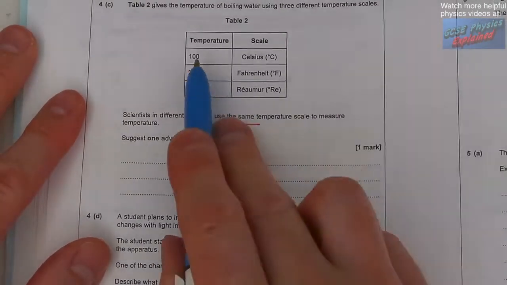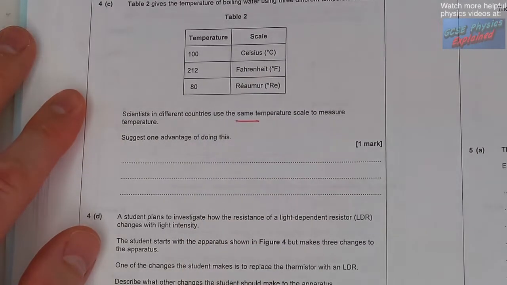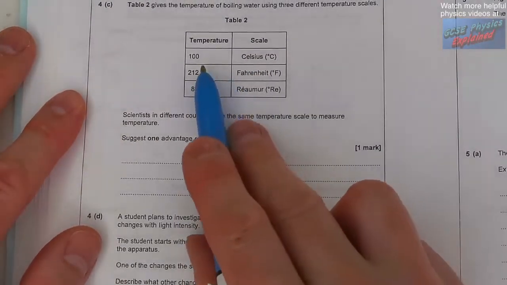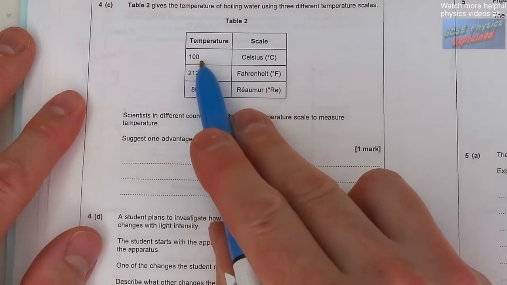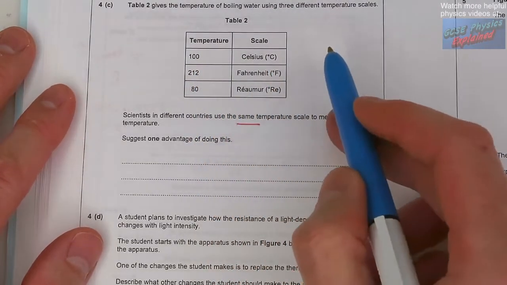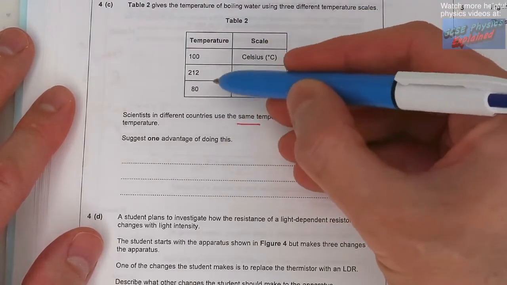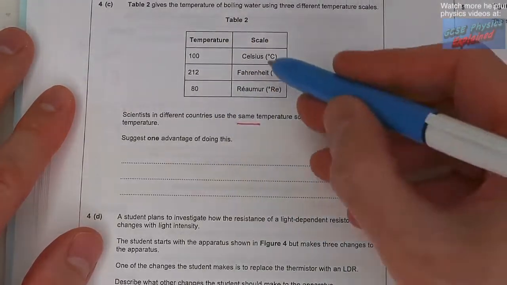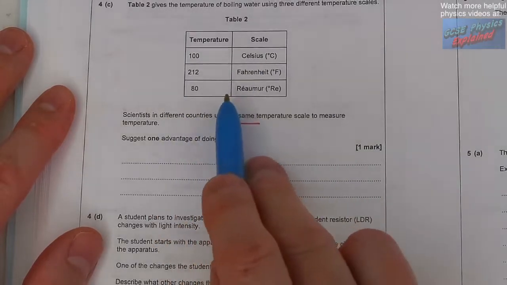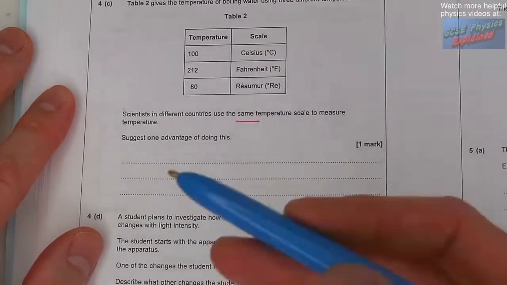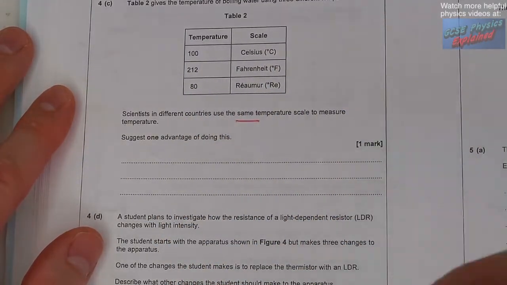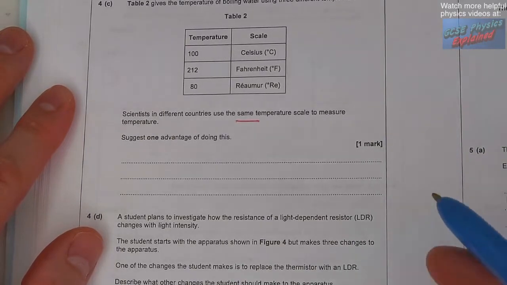Well, so you can easily compare your results. I mean, if these are all the same temperature, well, that one's 100, that's 212, and that's 80. So it's not easy to say straight away what's what, is it? So if everybody just said, look, we're all going to use Celsius, then it would be a lot easier to compare and to share your results with other countries.